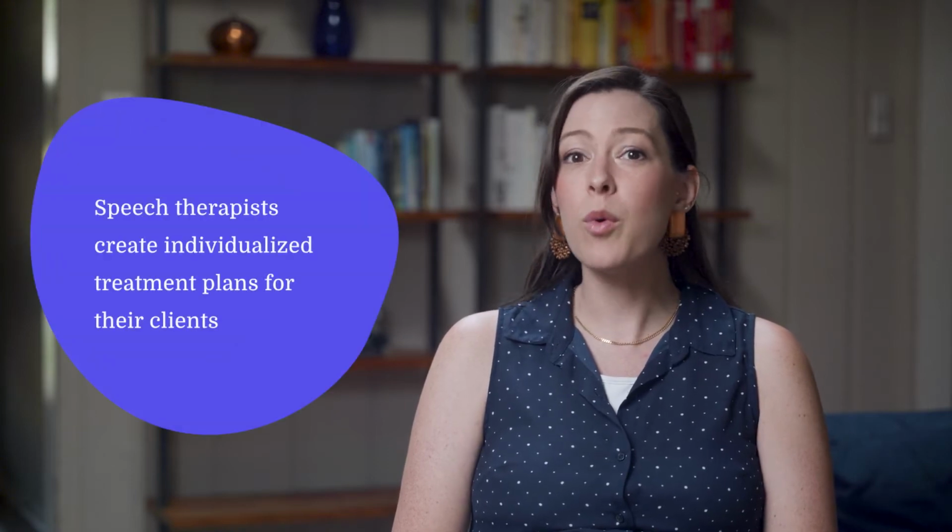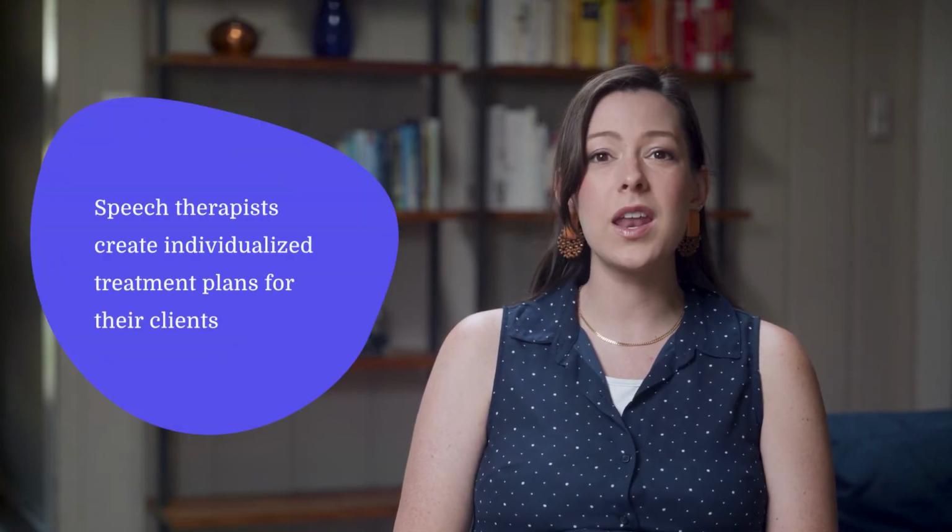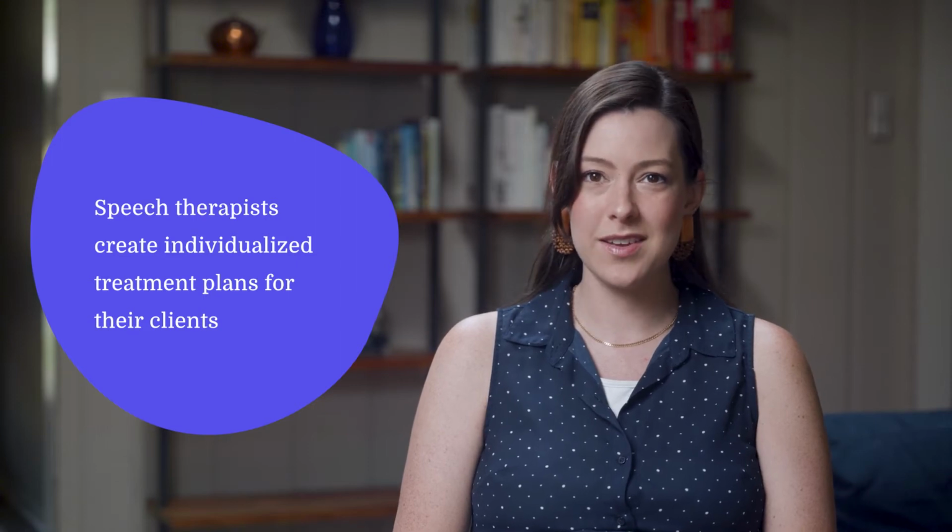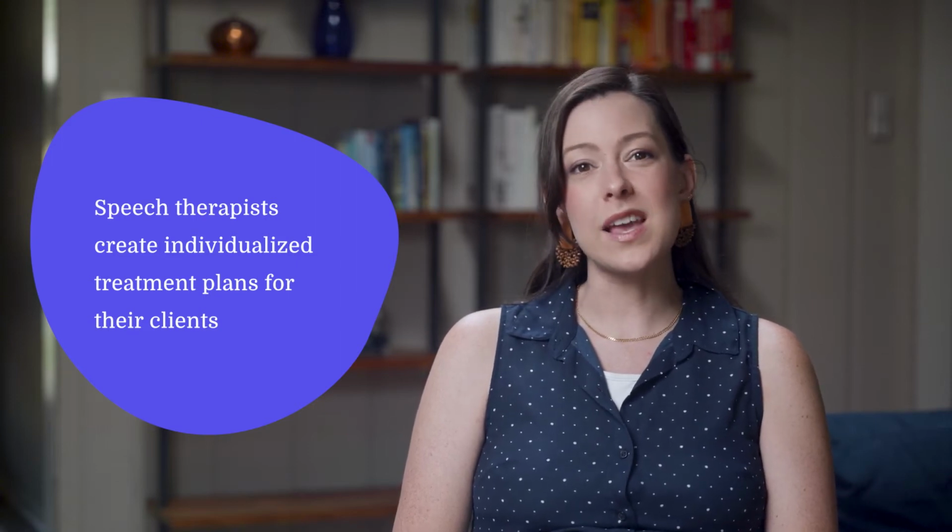One of the most important things a speech therapist will do before beginning therapy is to create an individualized treatment plan. The speech therapist will assess the types of sound errors they hear and whether they occur at the single word level or in connected speech. Understanding the type and severity of errors present helps the speech therapist determine what kind of goals to set.